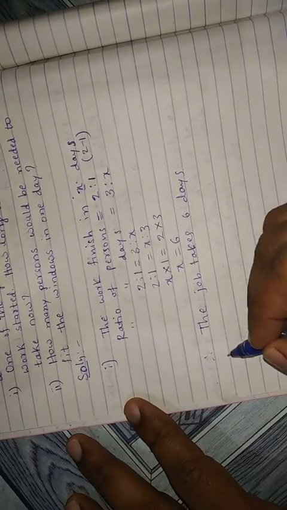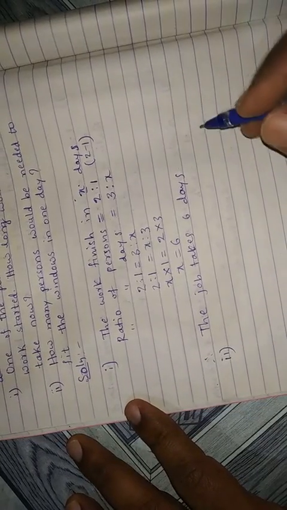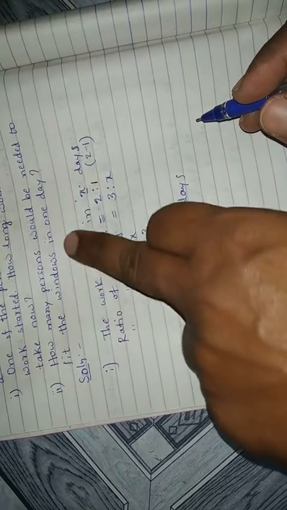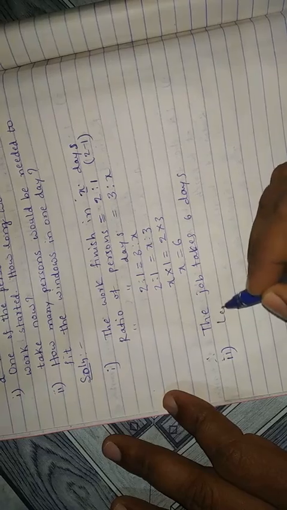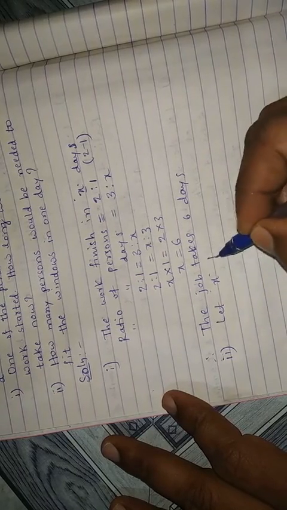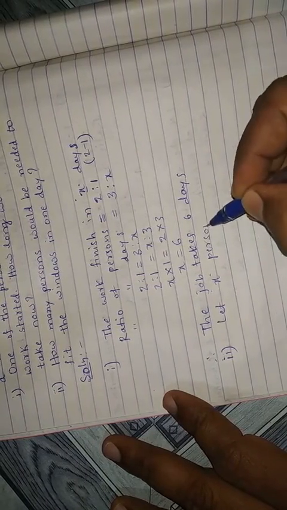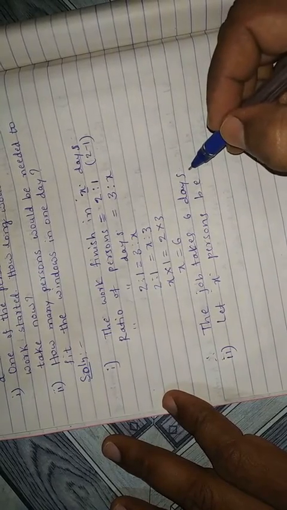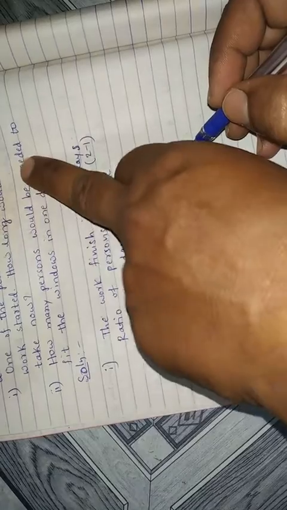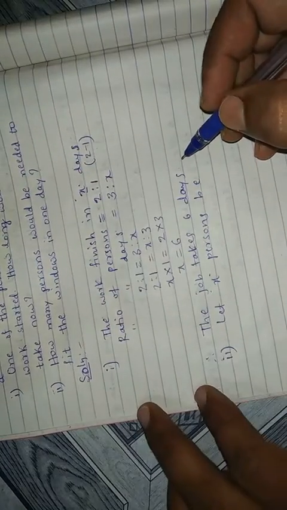Now see the second question. How many persons would be needed to fit the window in one day?